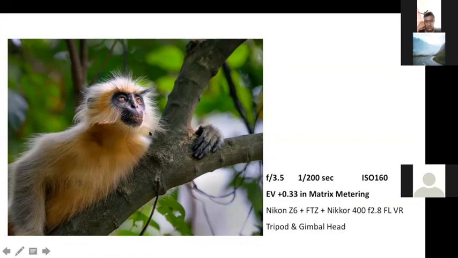Now, of course, this was my desired frame, but I also wanted to document other aspects of the species. There are certain frames that I would want of the complete body of the animal, which I couldn't do with the 400 2.8. So in such cases, having a second lens and a second body would help.